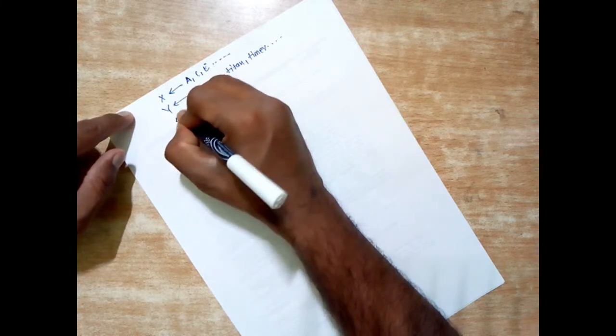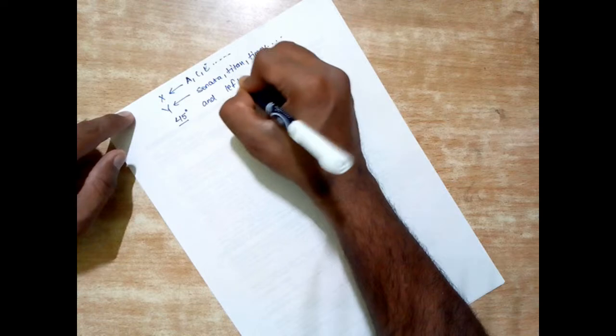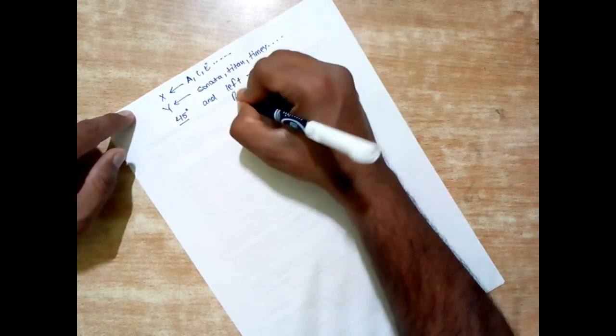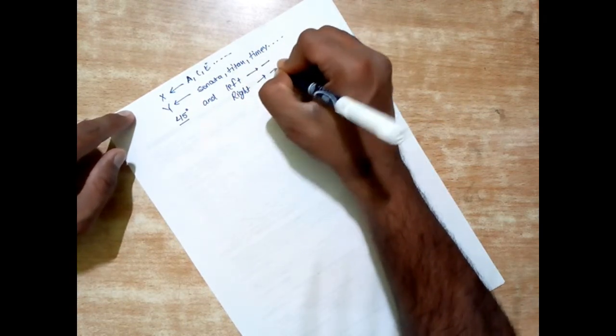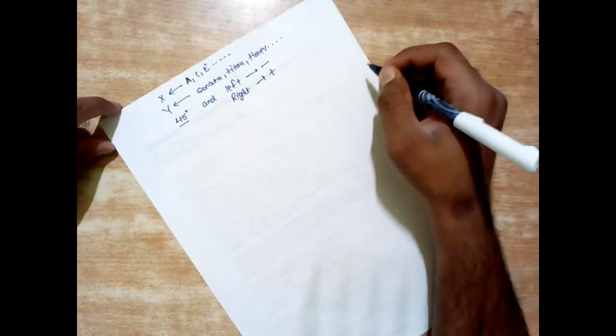Our step is of 45 degrees, and left is minus and right is plus, because the people are facing outward.